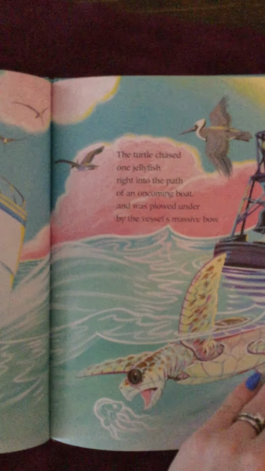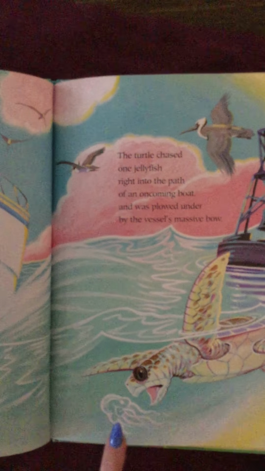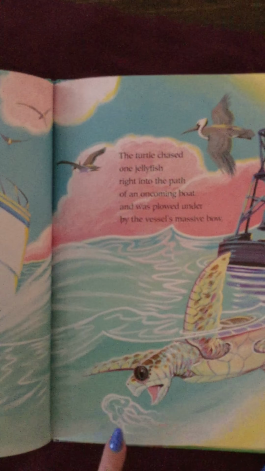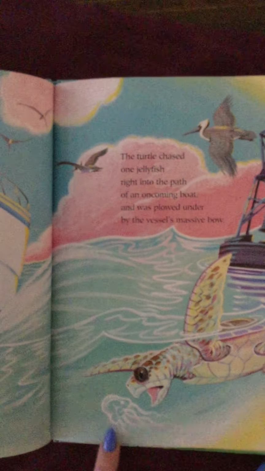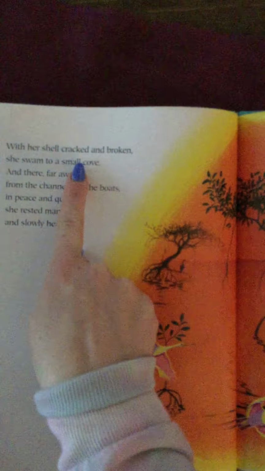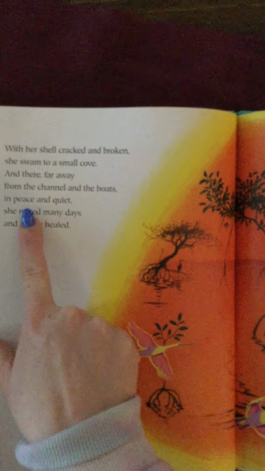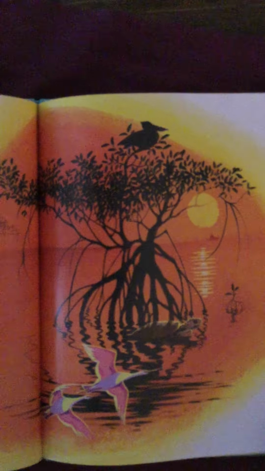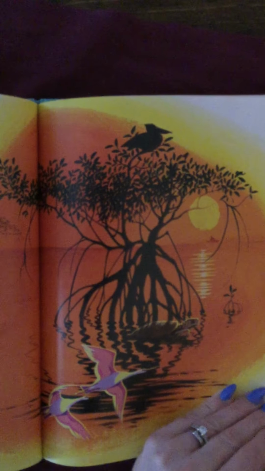And then here we come up to another conflict in the story. A boat comes along and knocks her down into the water some more as she's looking for food, which again, that's another one of her survival techniques or defense mechanisms. She's eating a jellyfish, and then this conflict happens. And then, of course, she doesn't succumb to her injuries. Her shell is cracked and broken, yes, but she's able to heal. And I love that it says, in peace and quiet. And the picture really does show some peace and quiet.